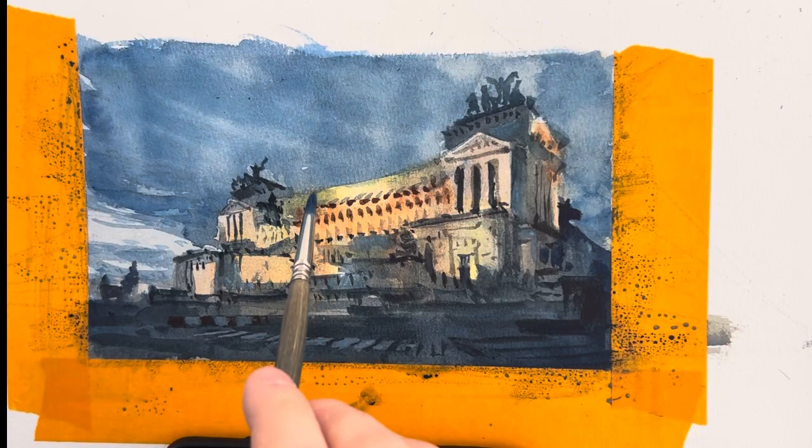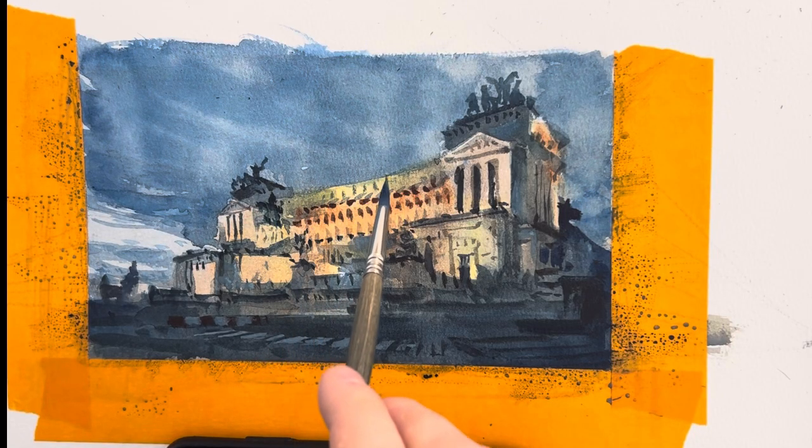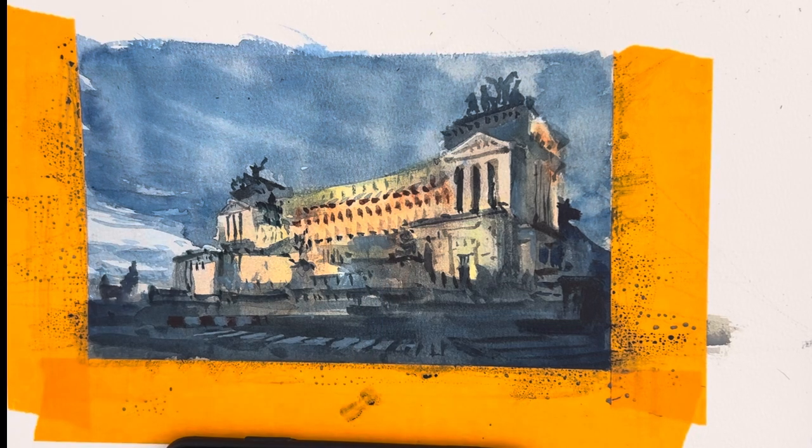Okay, back to the colors. Let's give a bit of rhythm here because I see it. Got something. Now I would like to go on the floor, on the level of the ground. We got the statue there.